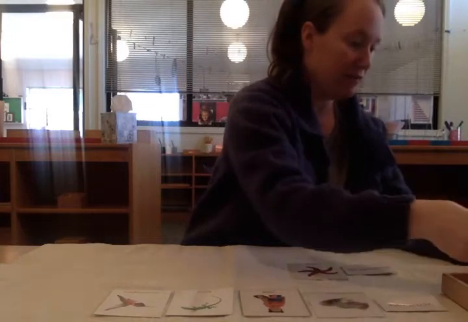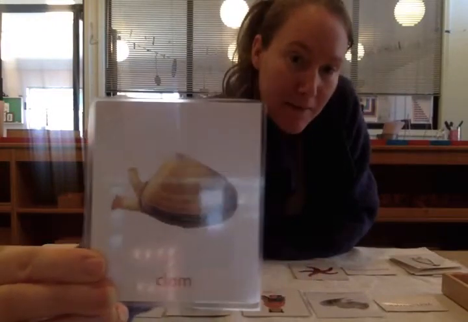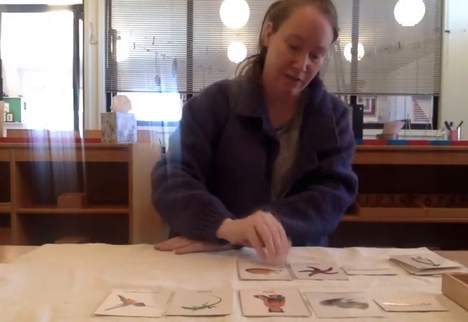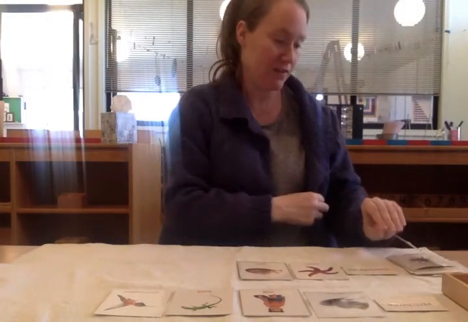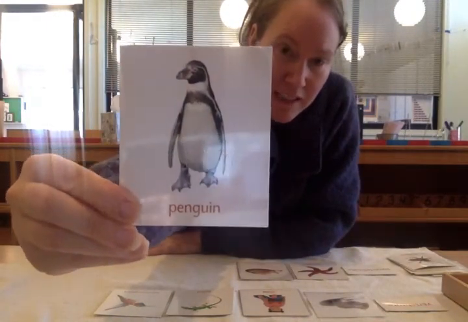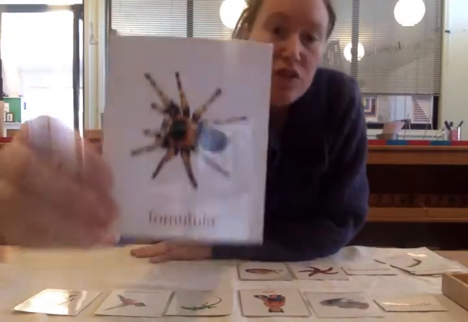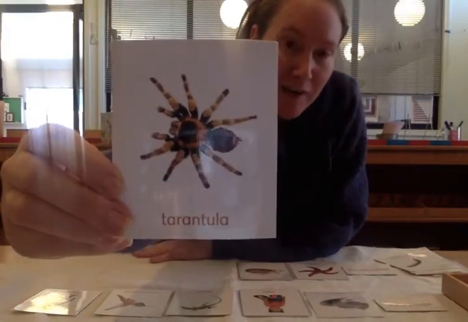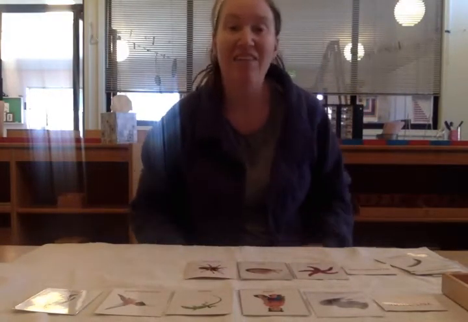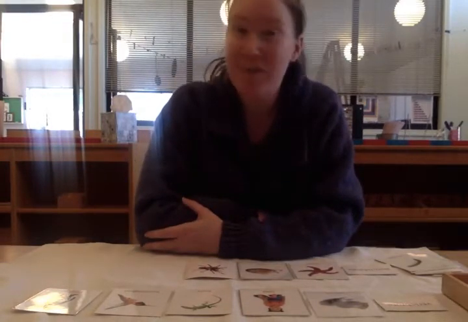Let's see what other ones we have. Clam. Invertebrate. It does not have a backbone. It has a shell to protect itself. Invertebrate. Penguin, our marine bird. It has a backbone. Vertebrate. Tarantula is a type of spider. It does not have a backbone. It's an invertebrate. Spiders have an exoskeleton, which is usually made of cartilage, but it's not made of bone, so it does not have a backbone.